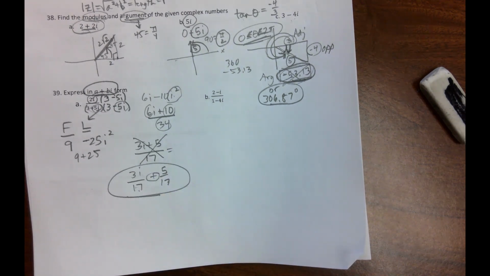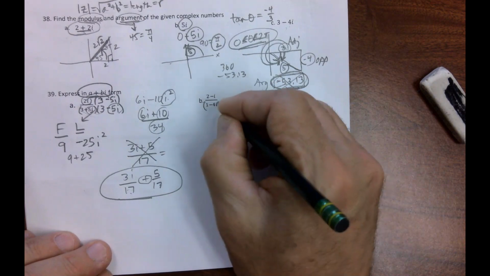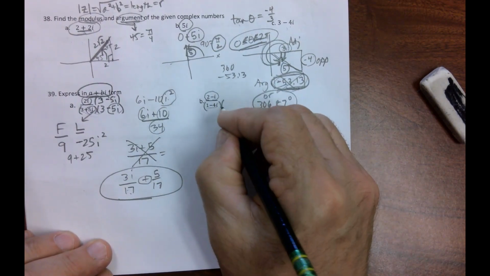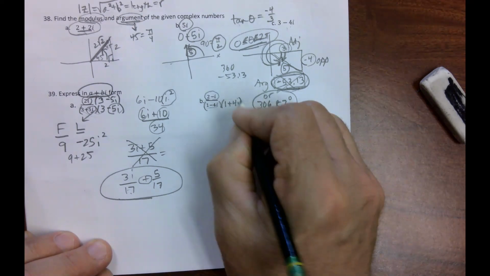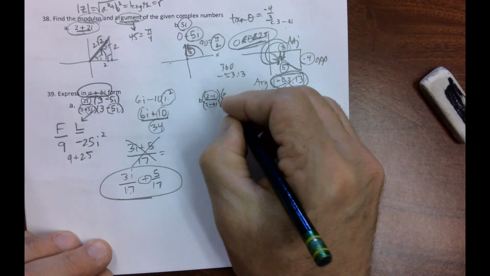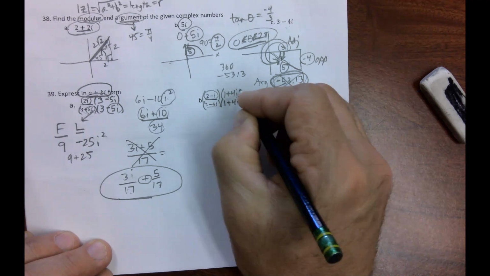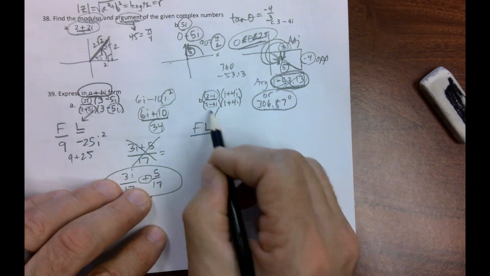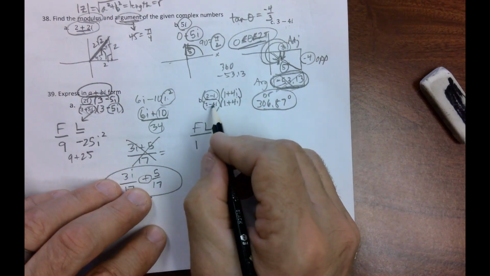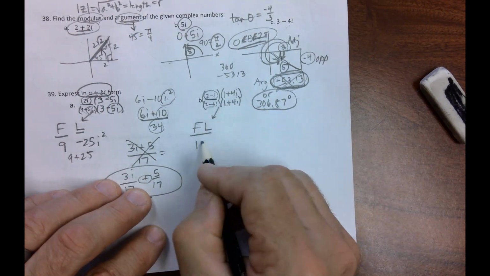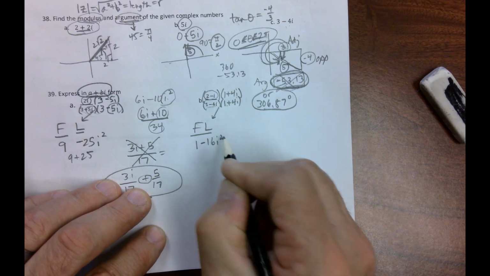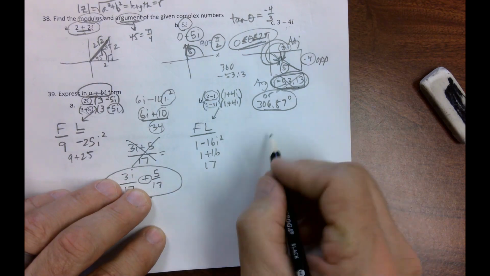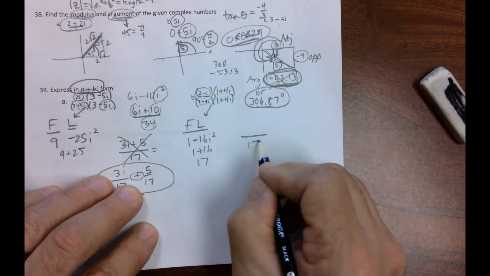All right. Last one. Can you believe it? Again, not worried about the top. I need to attack the bottom by multiplying by its conjugate. So again, in the bottom, you can just fool. 1 times 1 is 1. Negative 4 times positive 4 is minus 16i squared, which is just 1 plus 16, which is 17. So I know it's going to be something over 17.